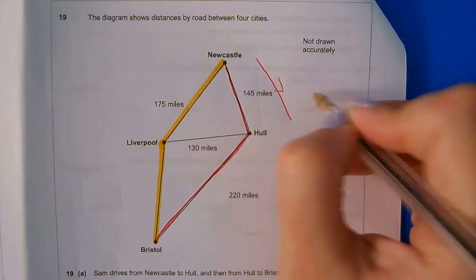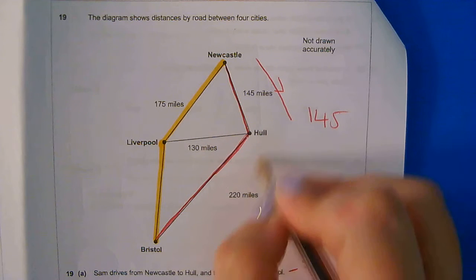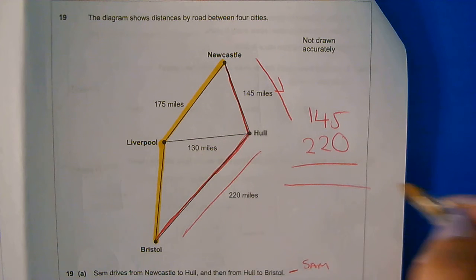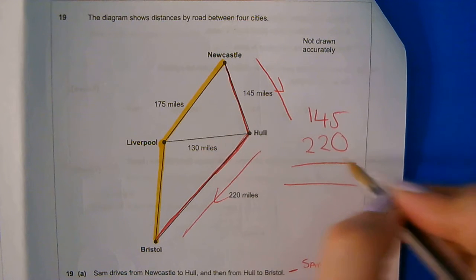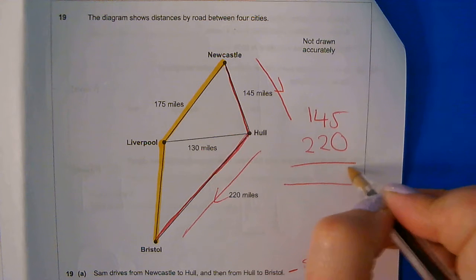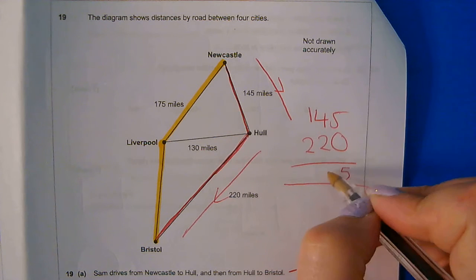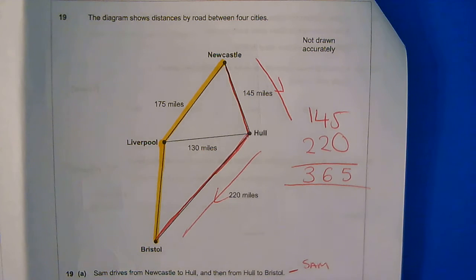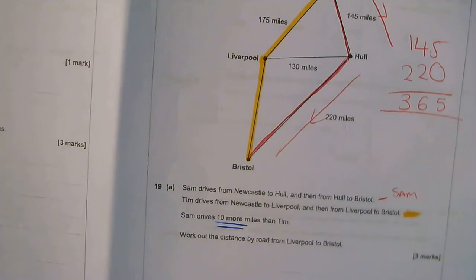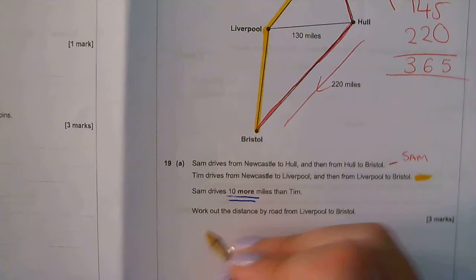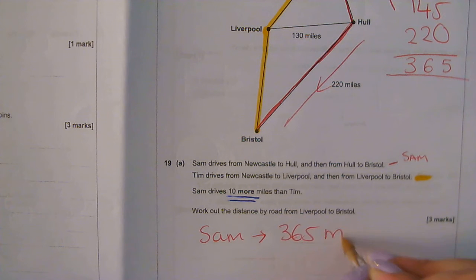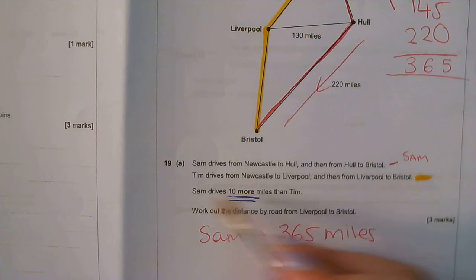Sam does 145 and 220. So we've got his key numbers, that's his driving he's been doing. So we add those two together and see what he's got. Nothing and 5, add to make 5, 4 and 2, add to make 6, and 1 and 2, add to 3. So Sam does 365. Let's make a note of that somewhere nice and clear for the examiner to read. Sam, 365 miles.